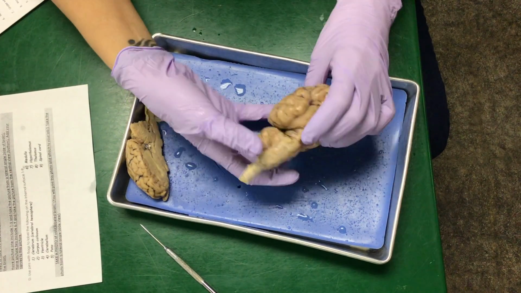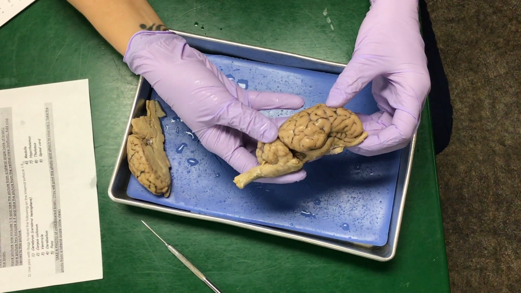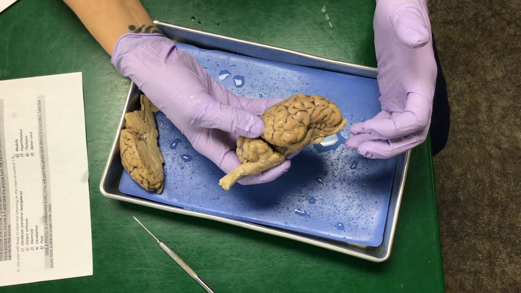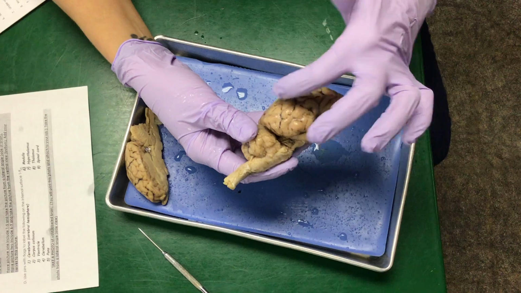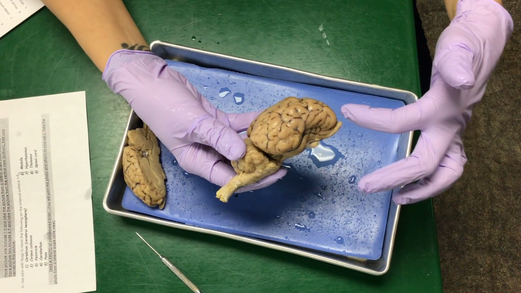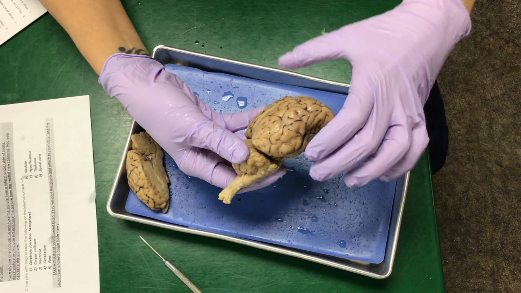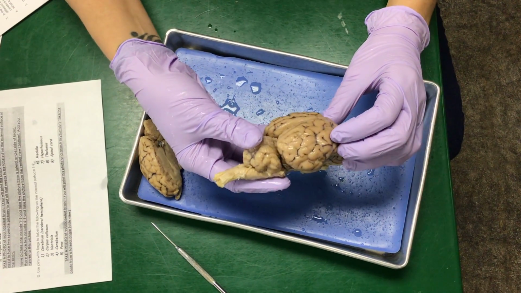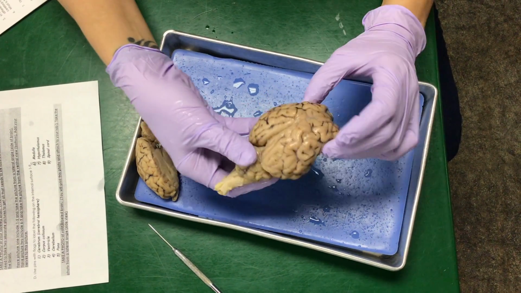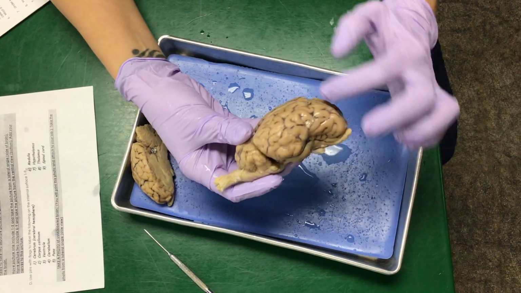But this is a sheep brain, and so when you're looking at the sheep brain, for the full brain, the stuff that you need to see is really you need to point out the lobes. And so when you're looking at the lobes, you're looking at the cerebrum. And so I'll give you multiple angles of this in order to point out the frontal lobe, the temporal, the occipital, and the parietal lobes on the brain, which you should already know that part.